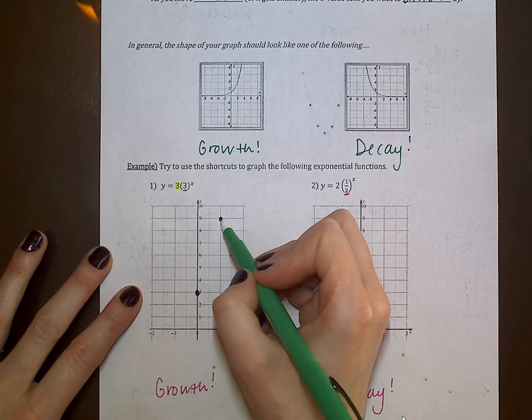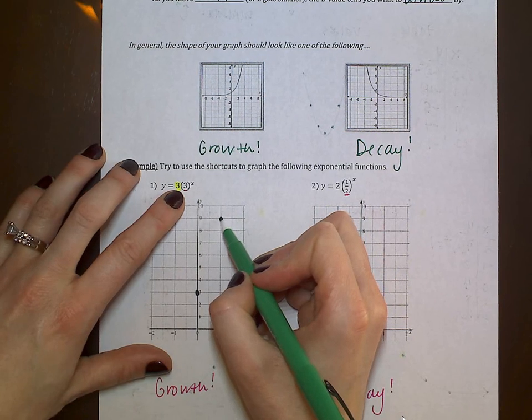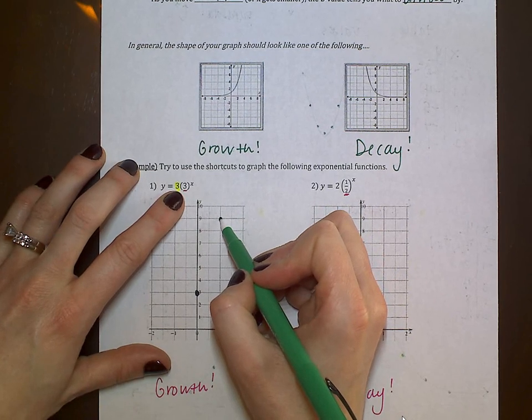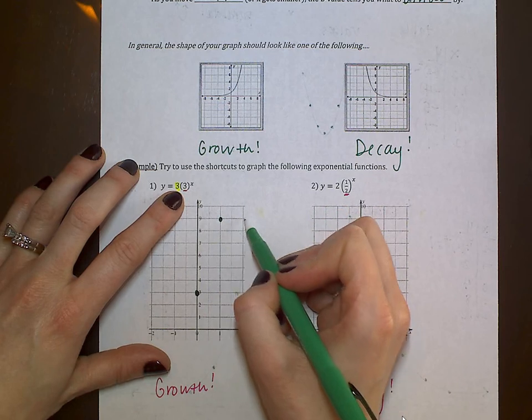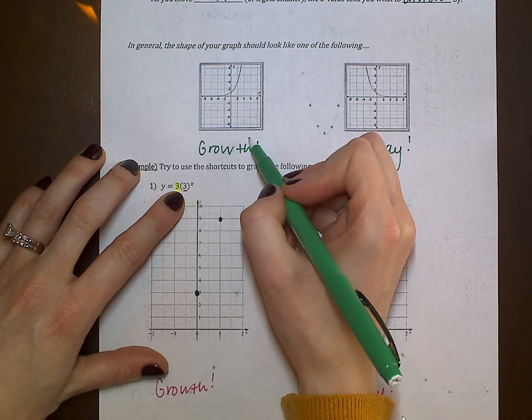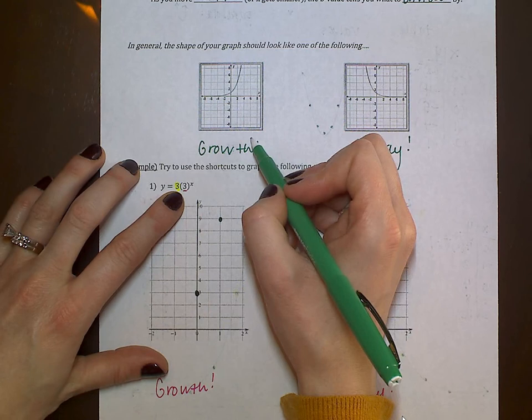I would multiply again by the B value. So let's see, now I'm at 9. 9 times 3 is 27. So as I shift right, that would be my next point. But it goes way off the graph. So I'm just going to stop with the 9 there.